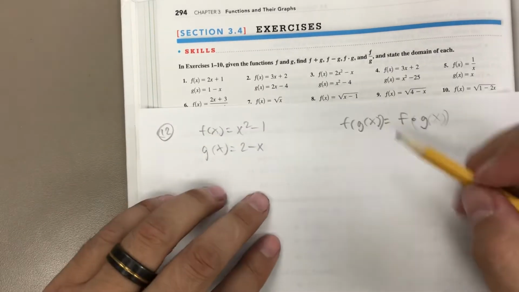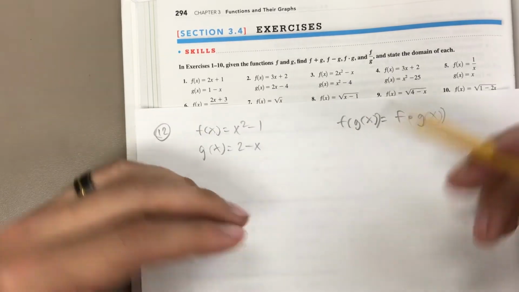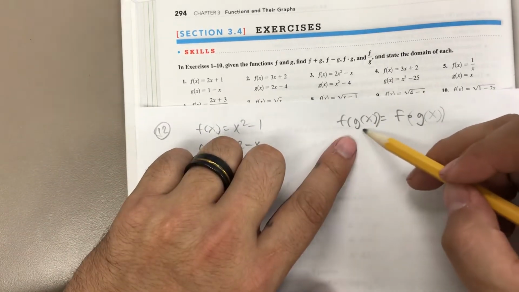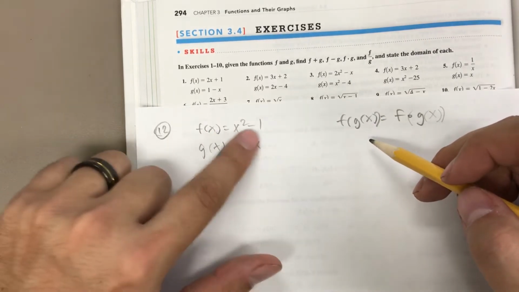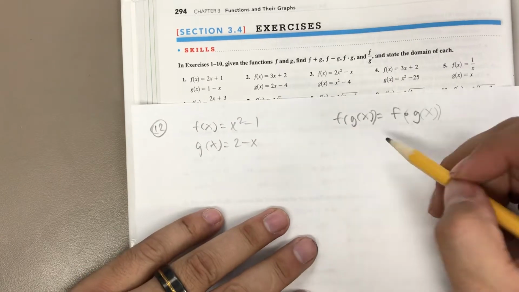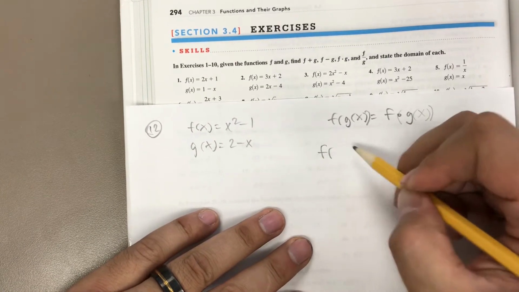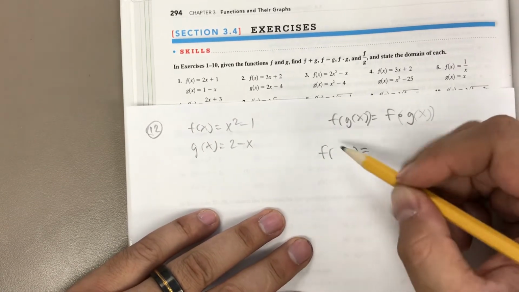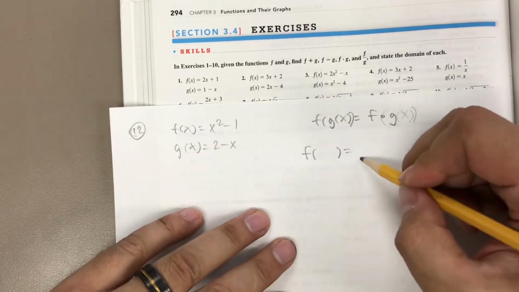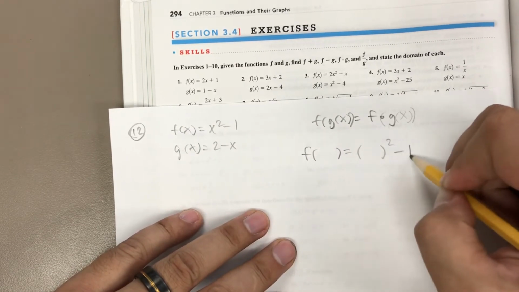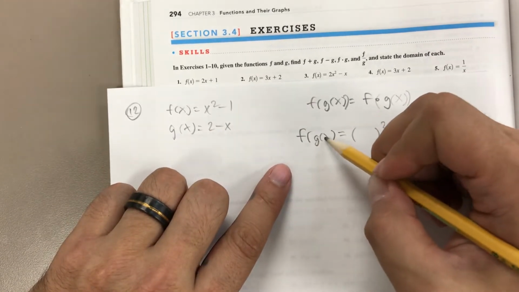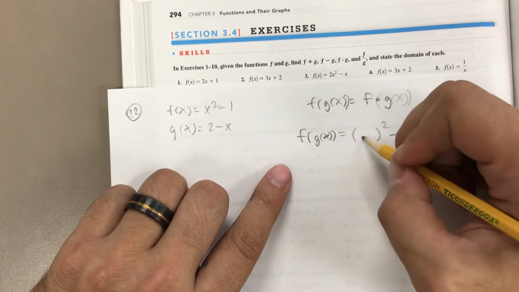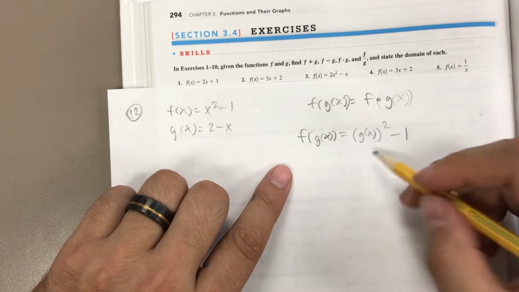So anyways, what this is asking us to do is put the g function in as the input, the x value, in other words, in the f function. So think about it like this, right? If we start off with the f function and just leave that input value blank, then the f function is going to be blank squared minus 1. So what this is asking us to do is put the entire g function inside of there, g of x. So that means that g of x goes in here, into the blank.